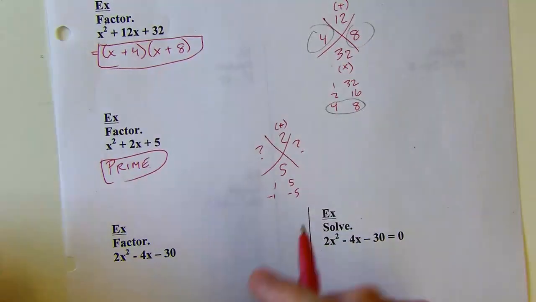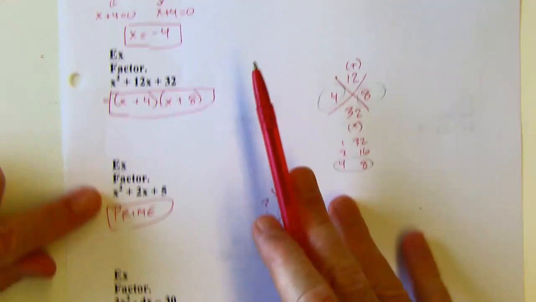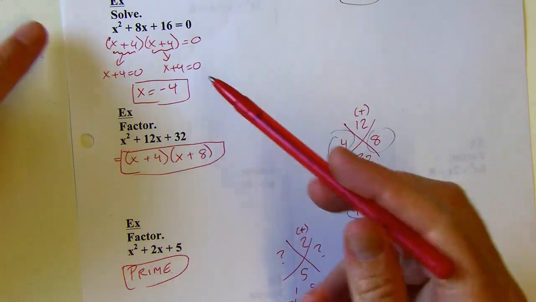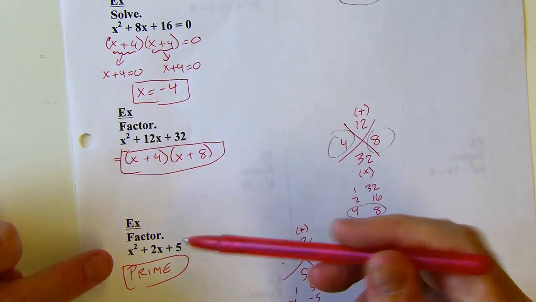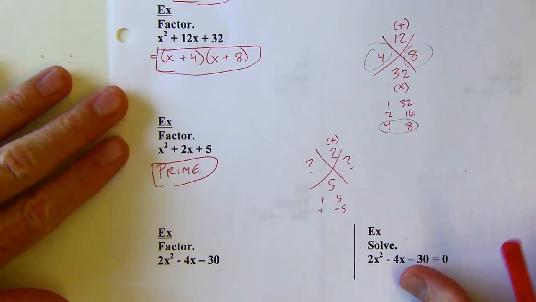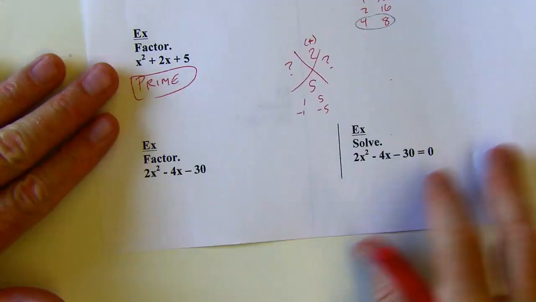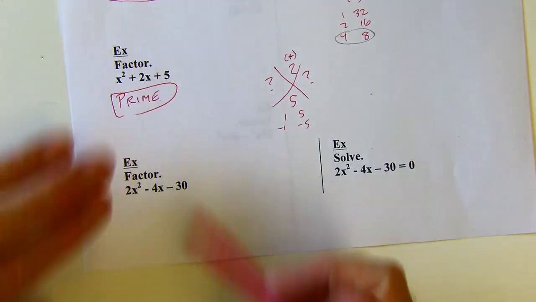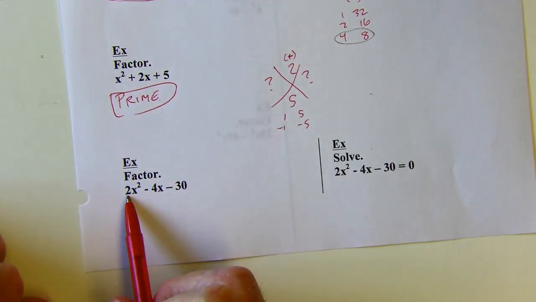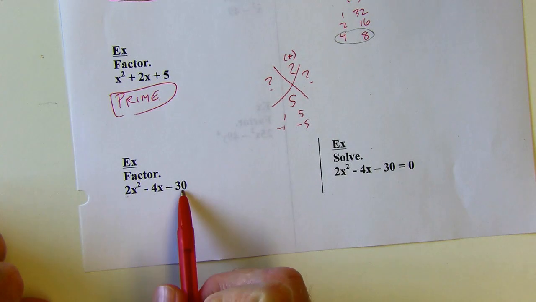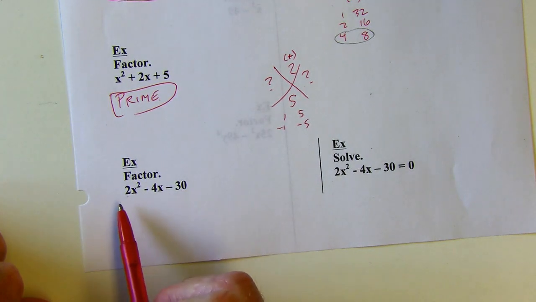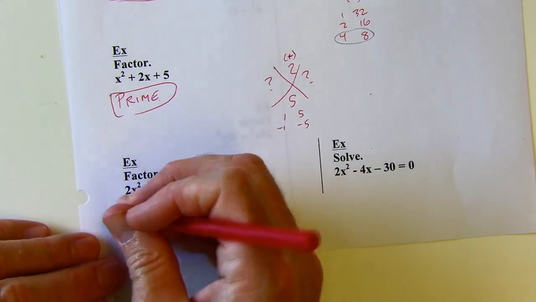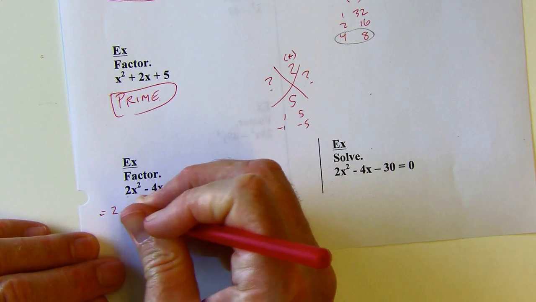All right. So I haven't been talking about looking for common factors on these, because there haven't been any yet. But this next one, there is. I should have really been talking about that every time, because you should always be thinking about that. When I'm looking at this next problem, I'm noticing 2, 4, 30. Well, those are all even numbers, so this does have a common factor. So that means I can factor out a 2.